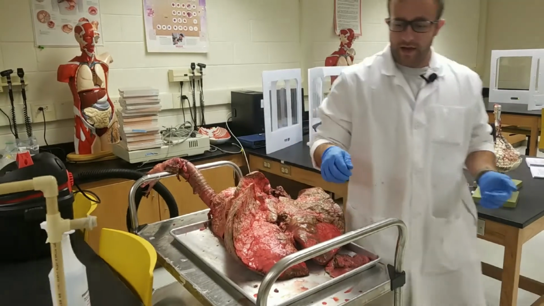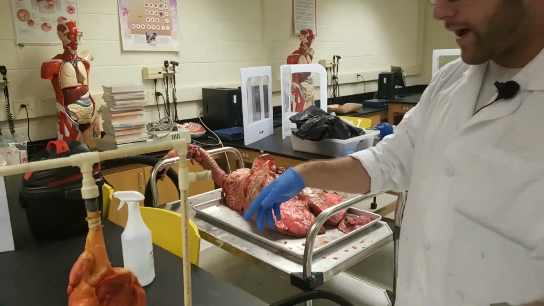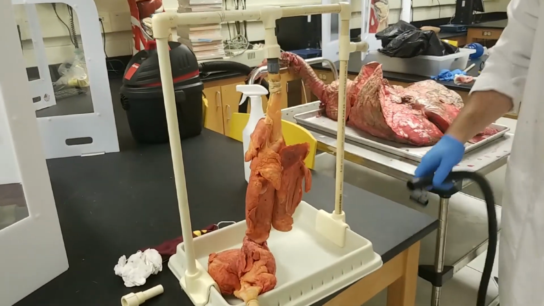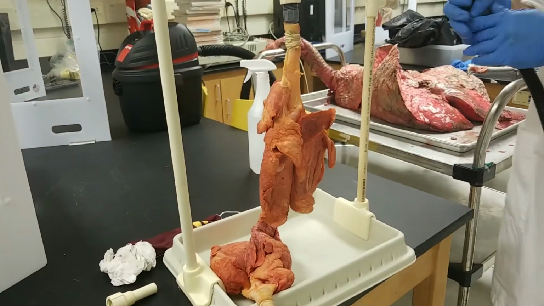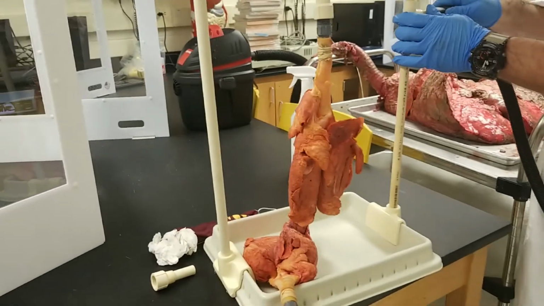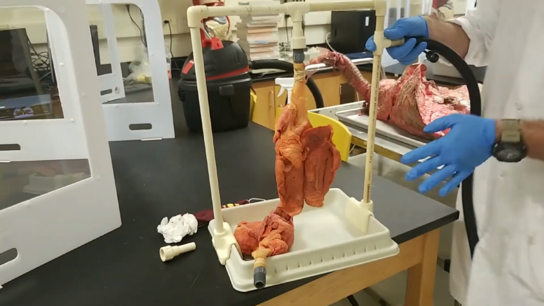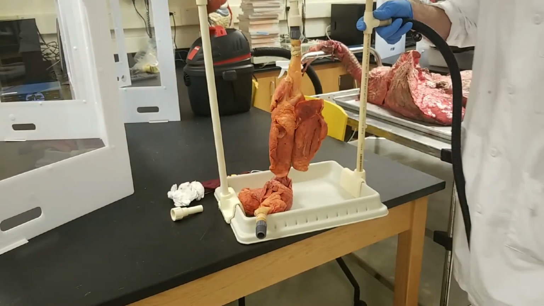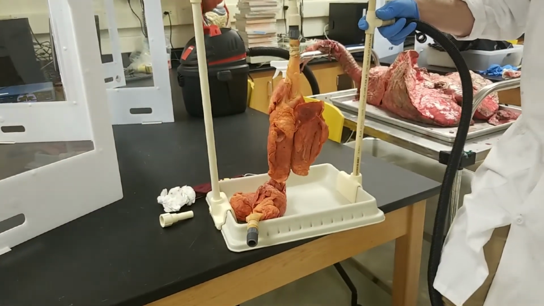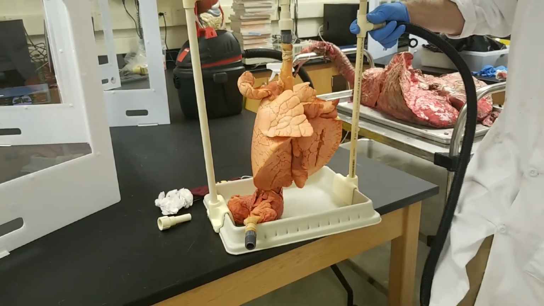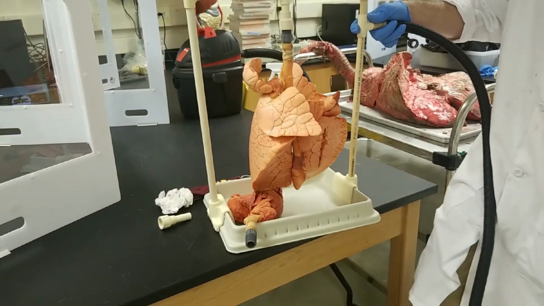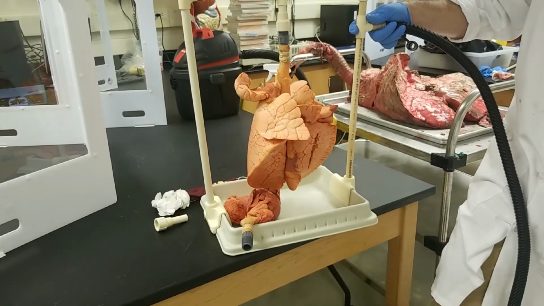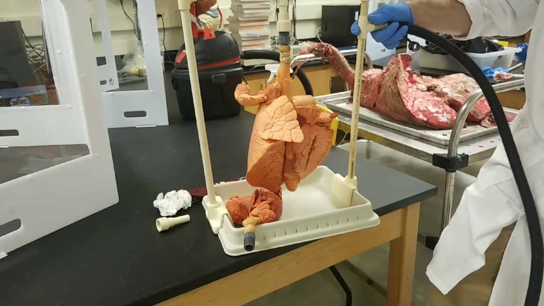And if we look over here, you can see that we have another set of lungs, much smaller than the cow lungs. These lungs are, I believe, from a pig. Again, this is the same orientation. You have the ventral side here and the dorsal side here. And once we pump this up, you can see, even in the case of the pig, the lungs are going to expand much larger than they are when they're deflated.